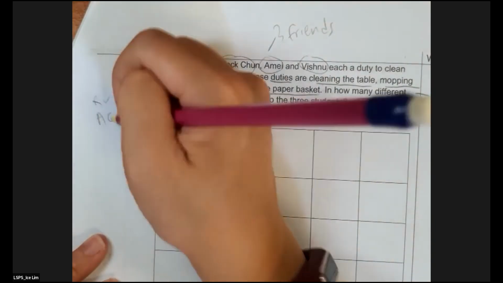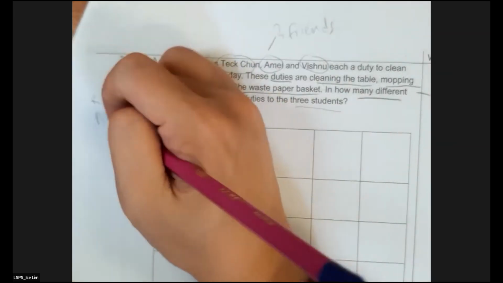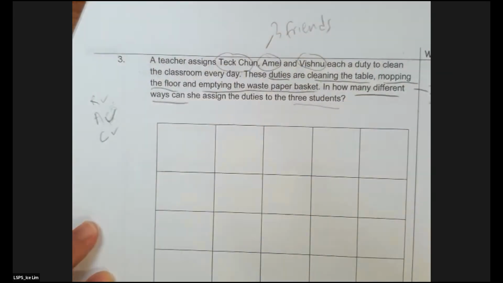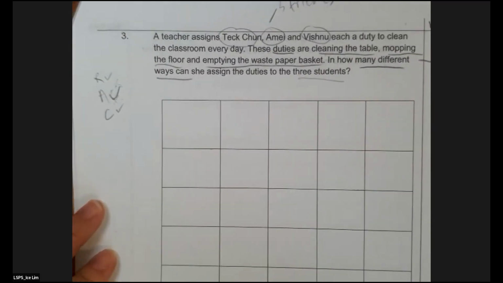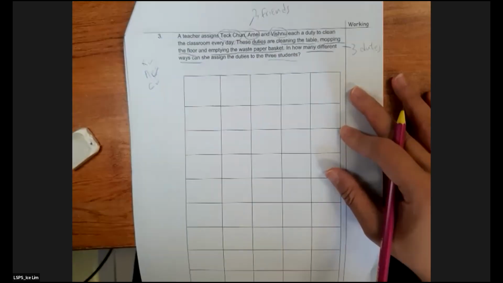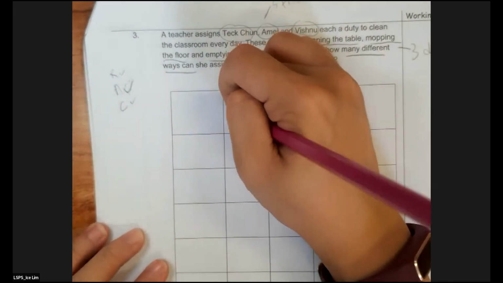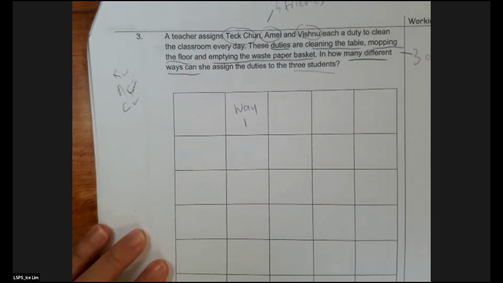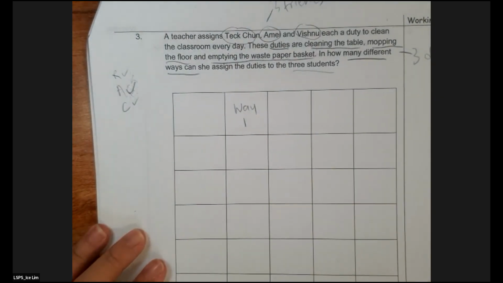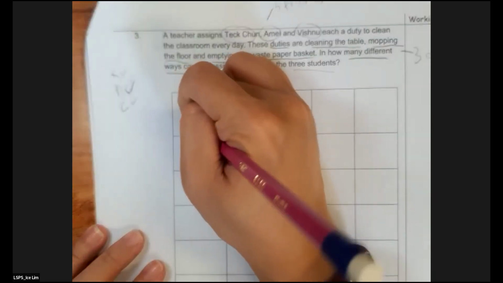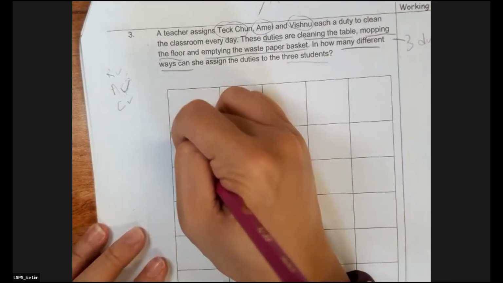So I've done my annotations here. My method is chosen for you already, systematic listing, but there are no headers here. If I want to choose a header, because I need to identify the methods, maybe I will go with method number 1, way of assigning. And maybe here are the duties. Duty number 1 can be cleaning the table.